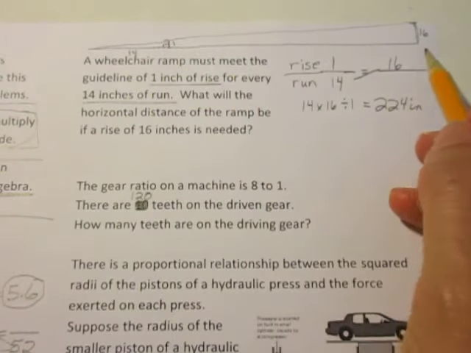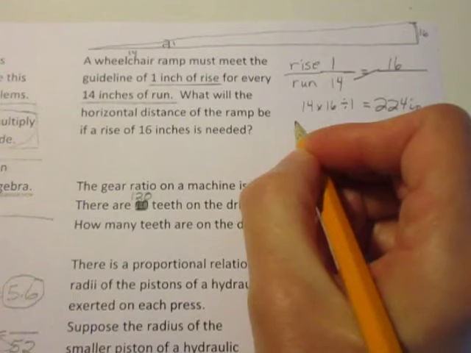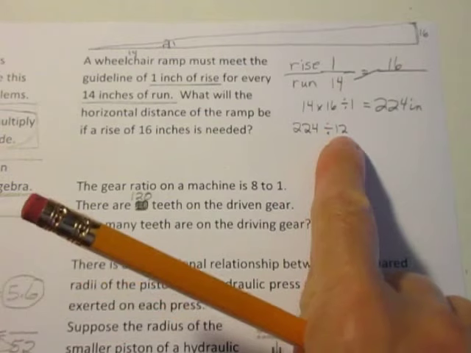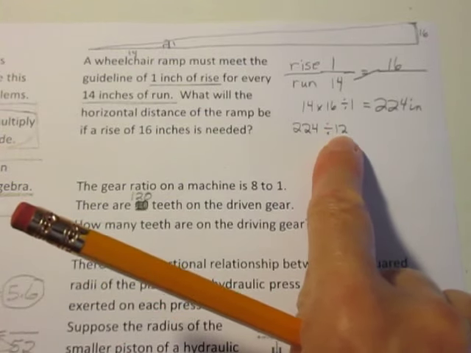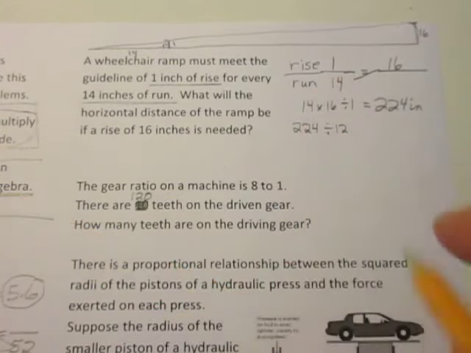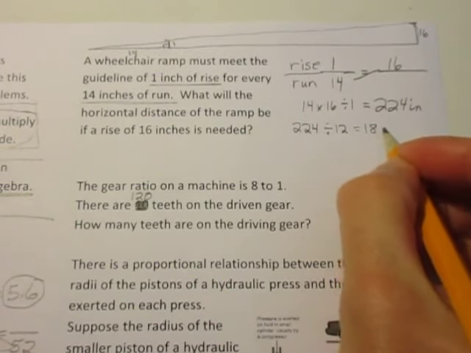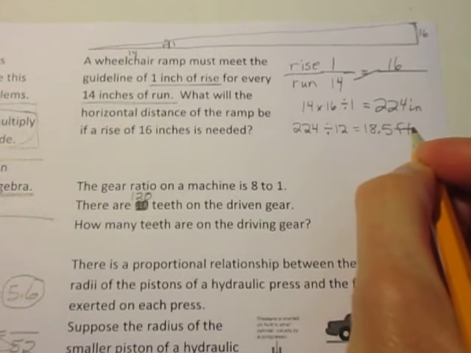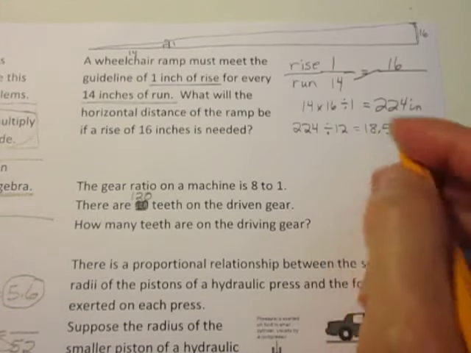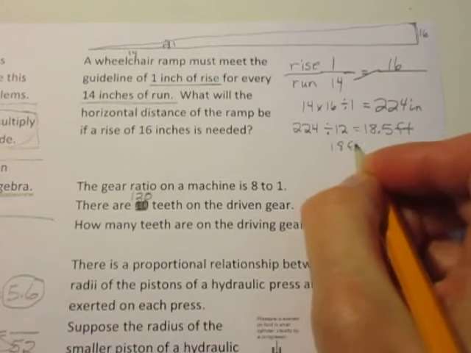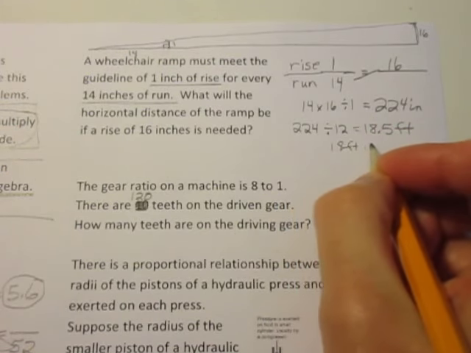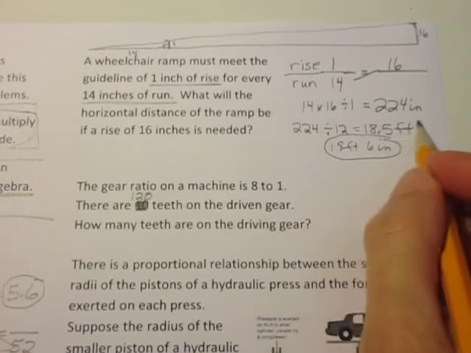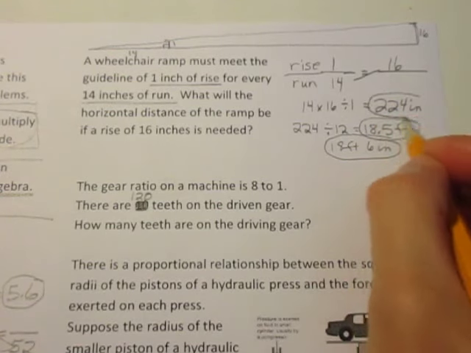This is going to be a really long distance. If I wanted to, I could go to my calculator and say 224 divided by 12, and I'm dividing by 12 because there are 12 inches in a foot. And so I know that when I divide that by 12, I'm going to get 18.5 feet is what my calculator is going to tell me. And so I recognize that, yeah, 18 feet, half of a foot is 6 inches, so 18 feet and 6 inches if I want to put it in that form. So all of these would be correct, depending upon how you want your information.